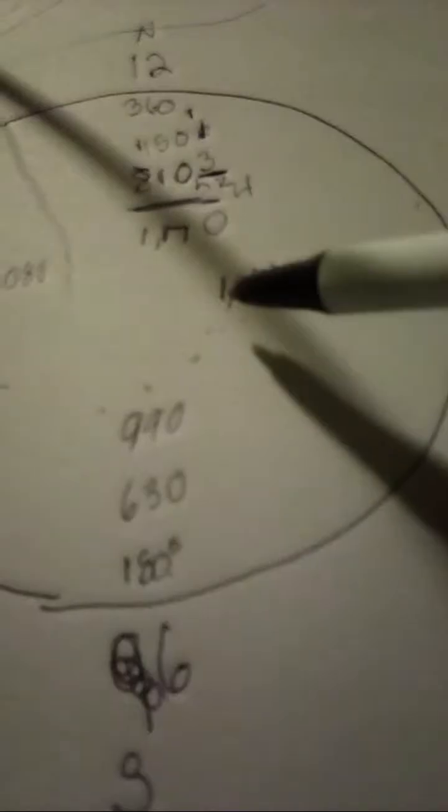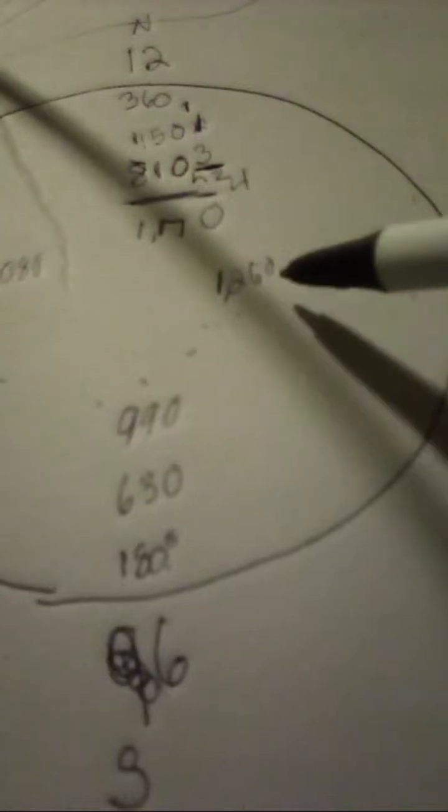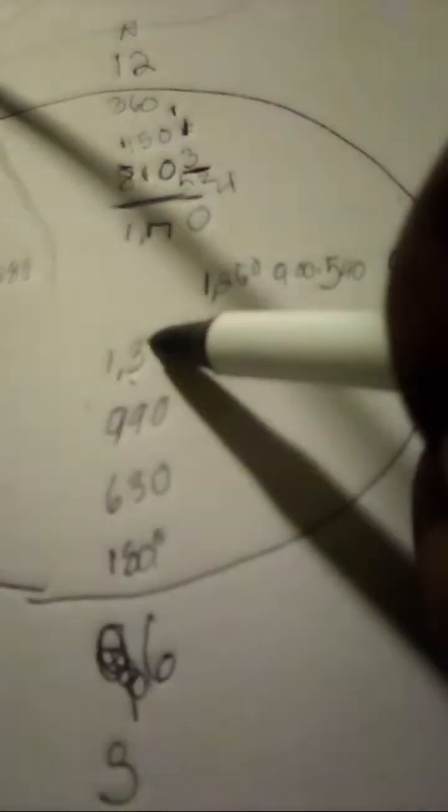You see how all these numbers match up to 9 to make it divine. Boom. So 1260 plus 90 equals what? 1350.